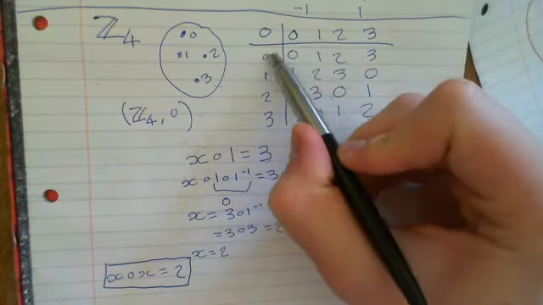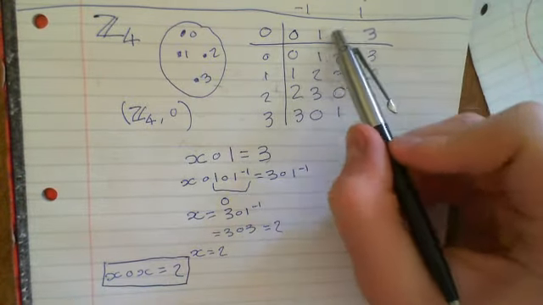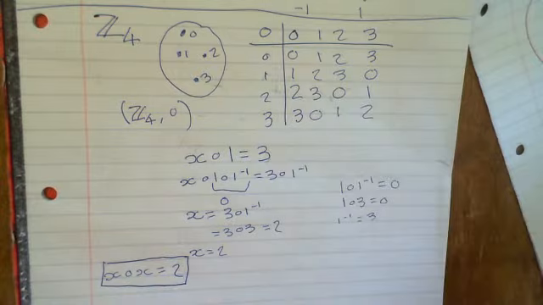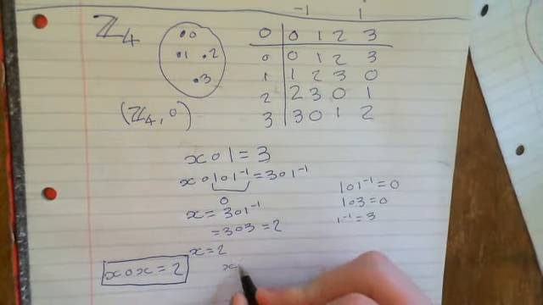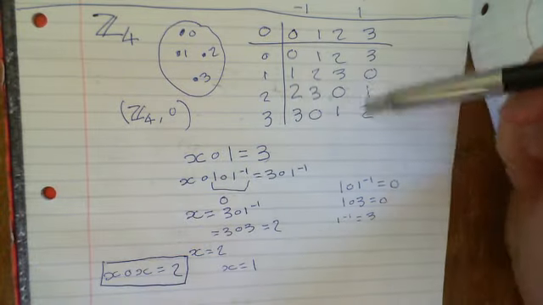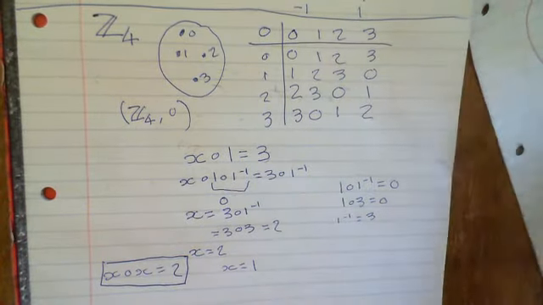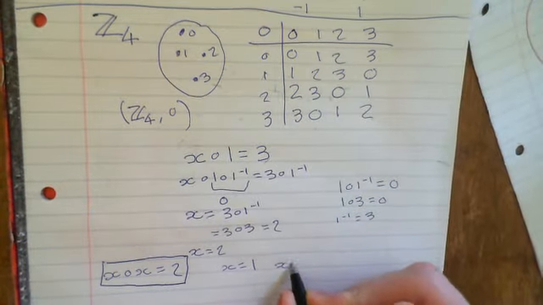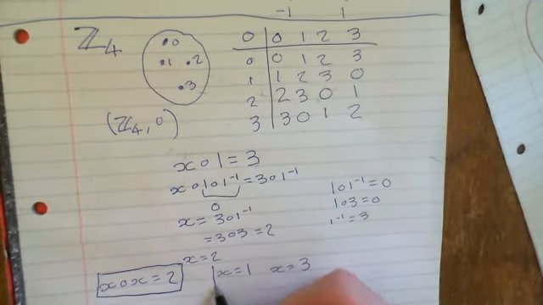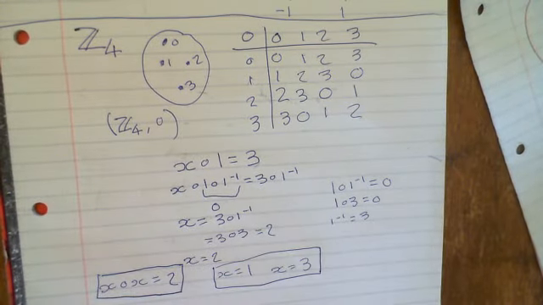So 0 composed with 0 is equal to 0, so 0 doesn't satisfy this equation. 1 composed with 1 is equal to 2, so 1 does satisfy this equation. So x is equal to 1 is a solution to this equation. 2 composed with 2 is equal to 0, so that's not a solution of this equation. And 3 composed with 3 is equal to 2, so 3 is a solution. So the two solutions are x equals 1 and x equals 3. So we have our two solutions.